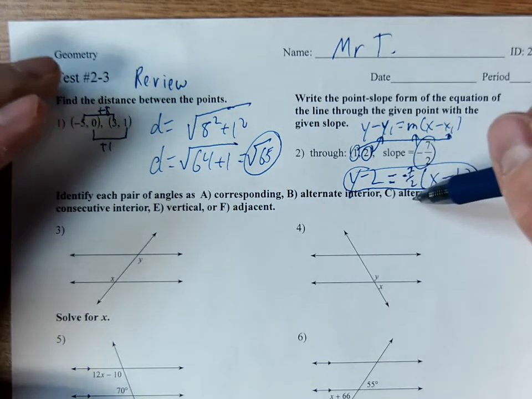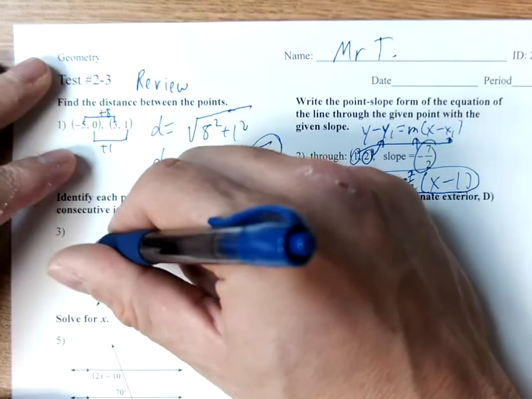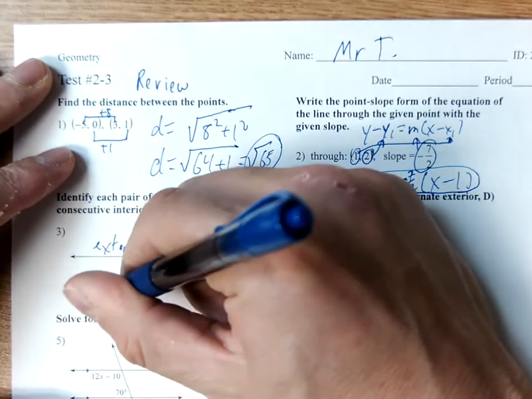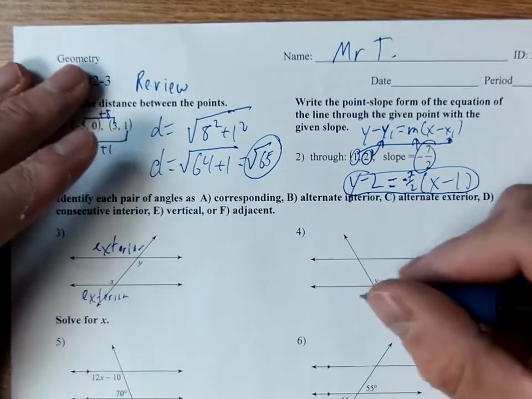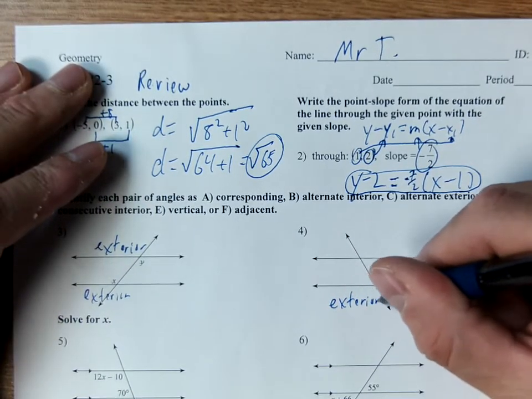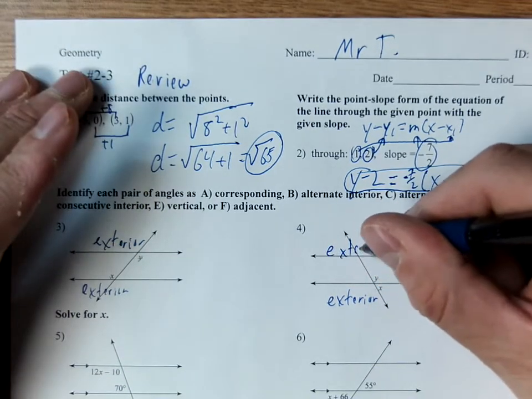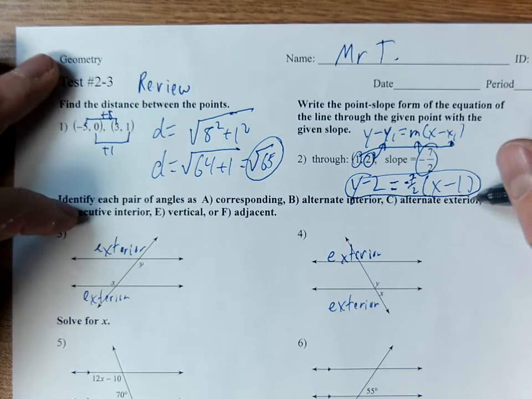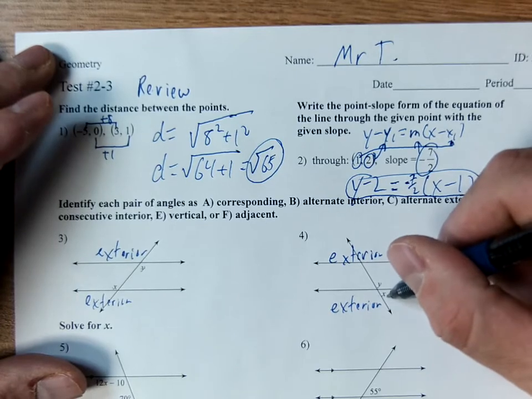Alternate exterior means they're both outside the lines. So exterior of the lines is above and below them. Neither of these angles is exterior. On question 4, x is exterior, but y is interior. So neither of these is exterior, alternate exterior. Same thing applies to consecutive interior on this question here. X is not interior.